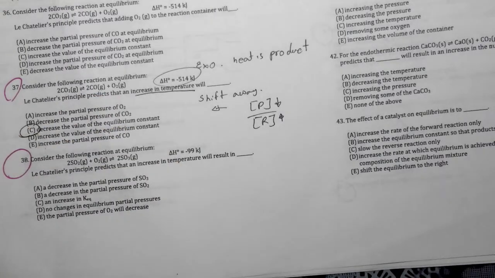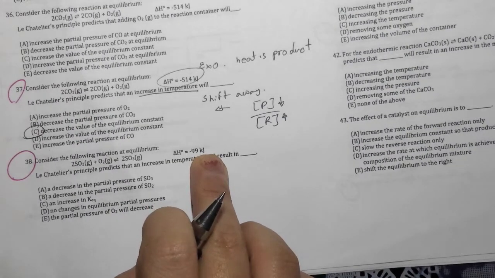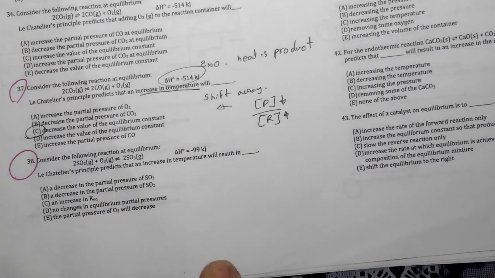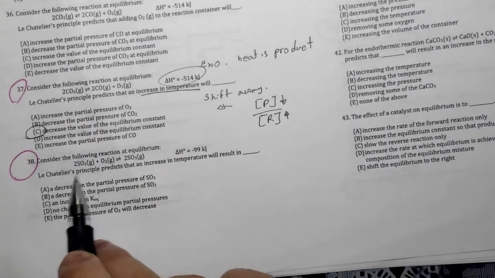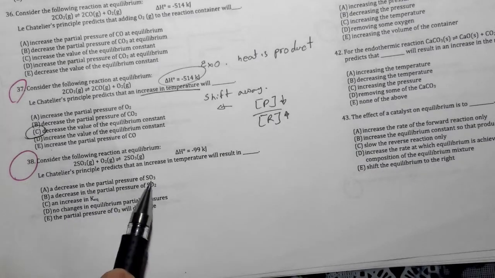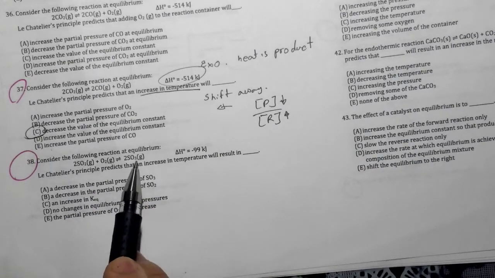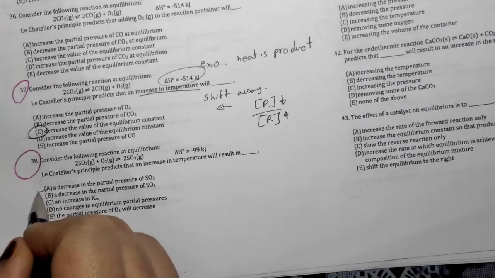All right, let's show you again. Increase in temperature, what's gonna happen? Same thing, because this is an exothermic reaction. Same stuff as above. Less product, more reactant, a decrease in partial pressure of that. That is correct.